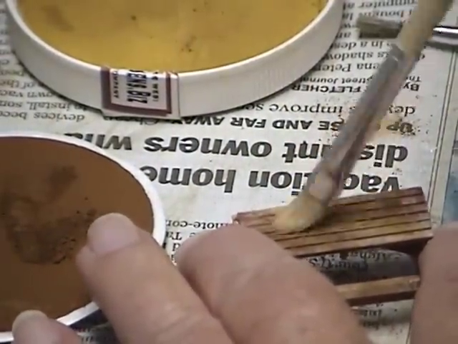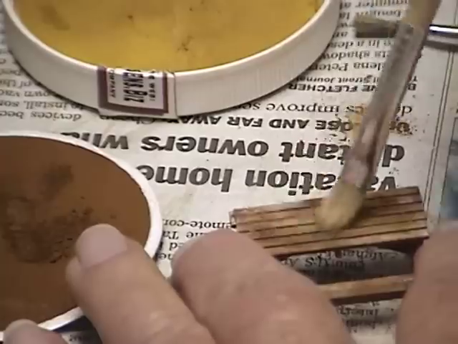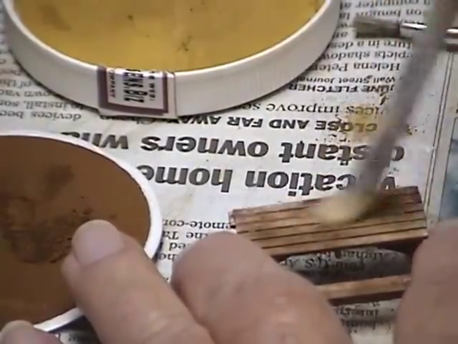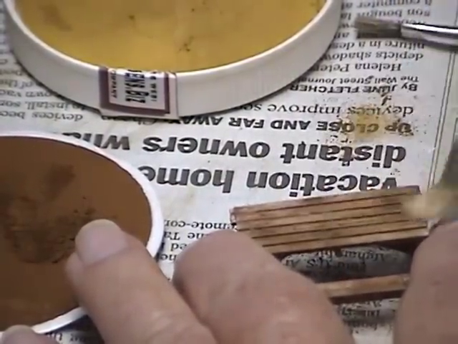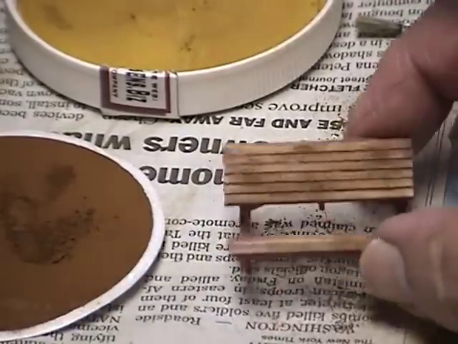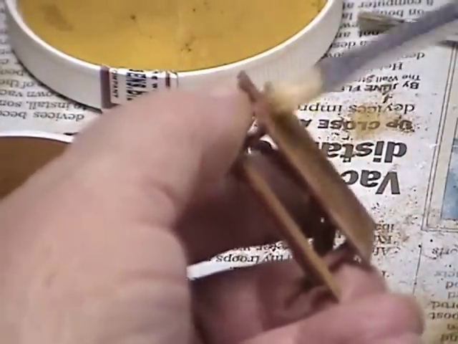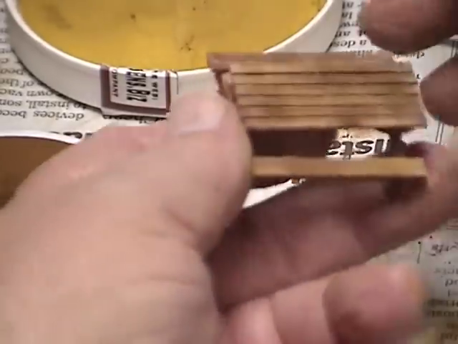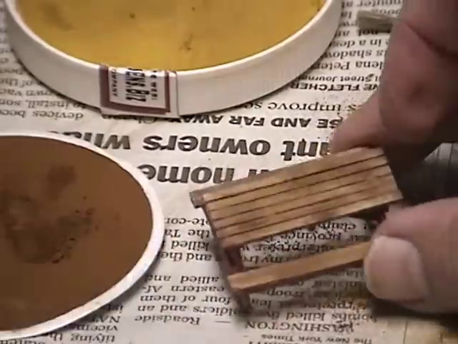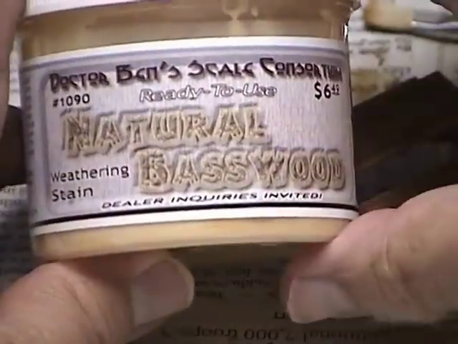Just add a little bit at a time. You can always add more, but this stuff, when you put it on, you can't get it off. So you want to make sure you put just very small amounts and work very carefully until it looks just the way you want it to look. So I'm brushing off some of the excess here because then we're going to go ahead with our next step. It's looking pretty good so far.